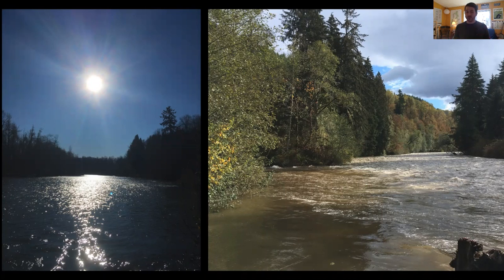As science has matured over the last several decades, we've learned that salmon are an old growth species. In other words, we usually think of the spotted owl or the marbled murrelet or other endangered species as old growth species that depend on old, mature forest.